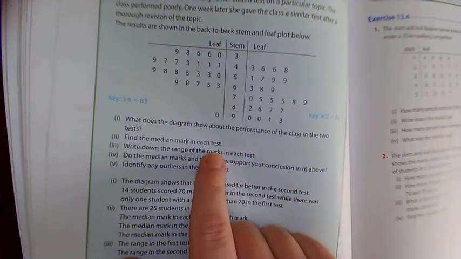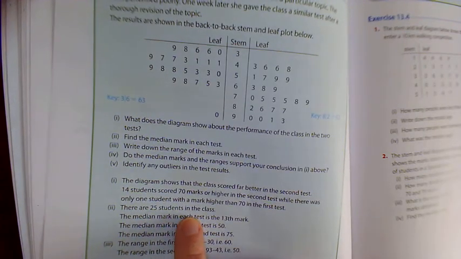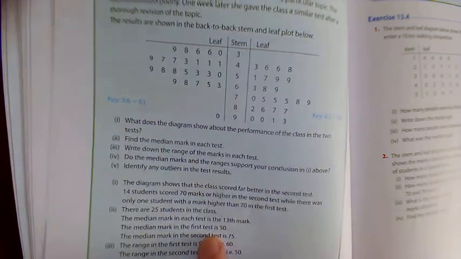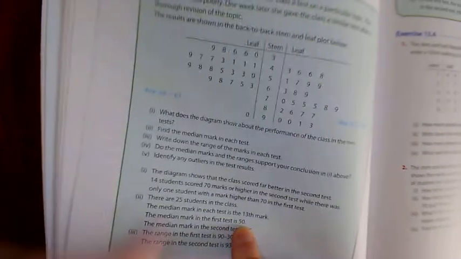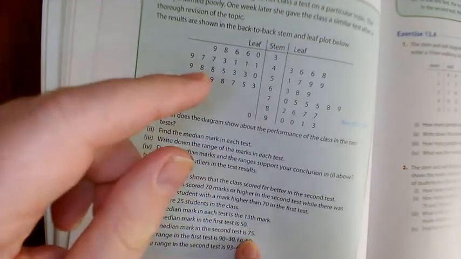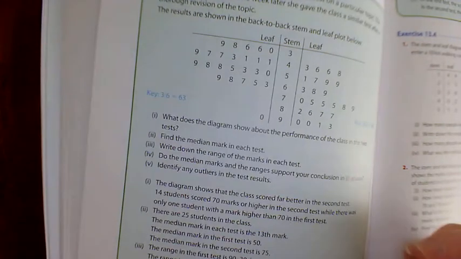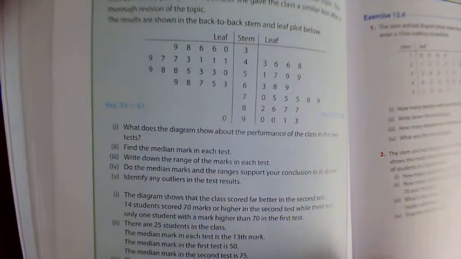Find the median mark in each test. So the median mark, if there are 25 students in the class, the middle number will be the 13th value. So they counted the 13th value. The median mark for the first one is 50. That's the 13th value. And the median one for the second one is 75. That shows that the middle score is higher, way higher in the second one.